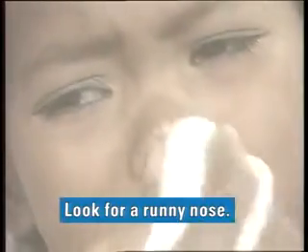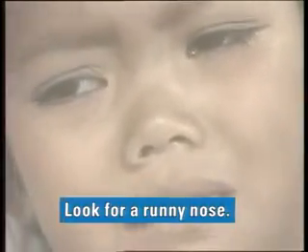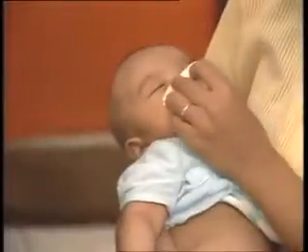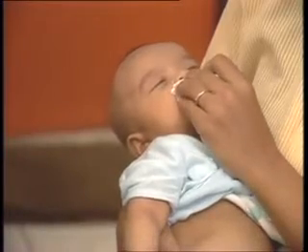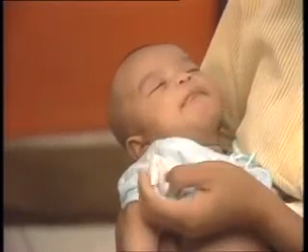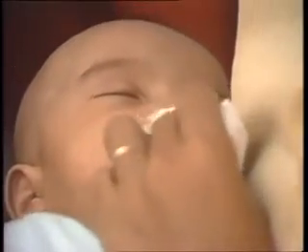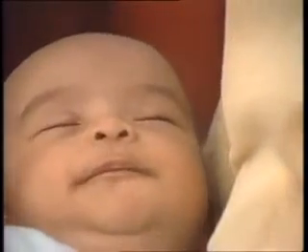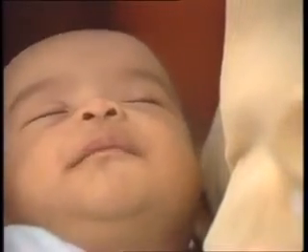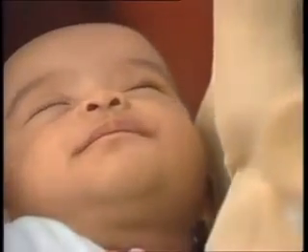Next, look for a runny nose. A runny nose in a child with a fever may indicate a cold. In a low malaria risk setting, observing whether a child has a runny nose helps to distinguish whether the fever is due to malaria or a cold.